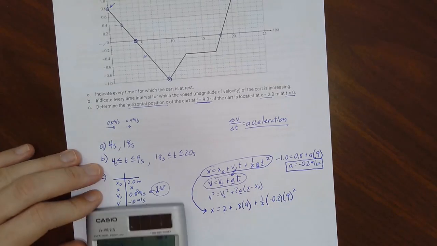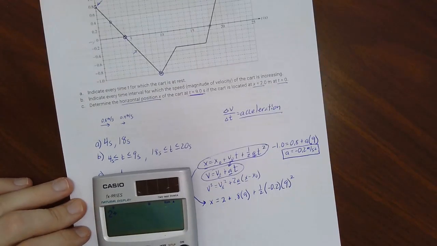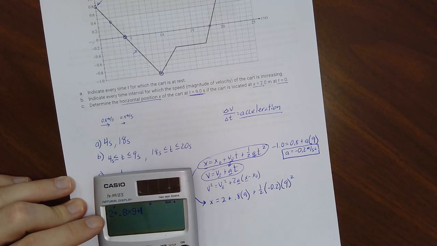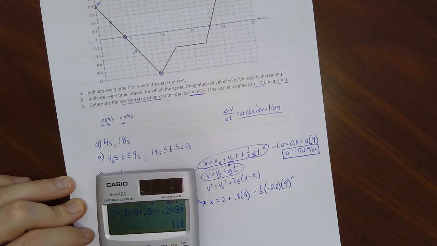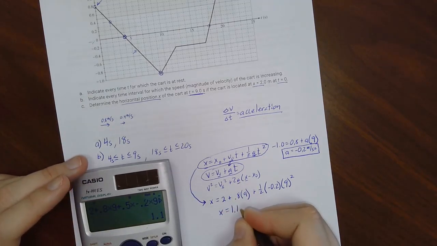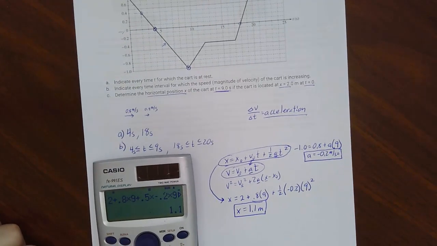So at this point, we should just be able to put all that into our calculator. So we'll go 2 plus 0.8 times 9 plus 1/2, which is 0.5, times -0.2 times 9 squared, and we push enter, and we get that x is equal to 1.1 SI units, so that should be meters. All right, so there you go.